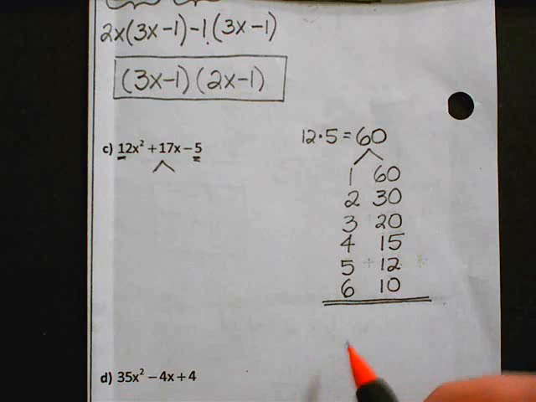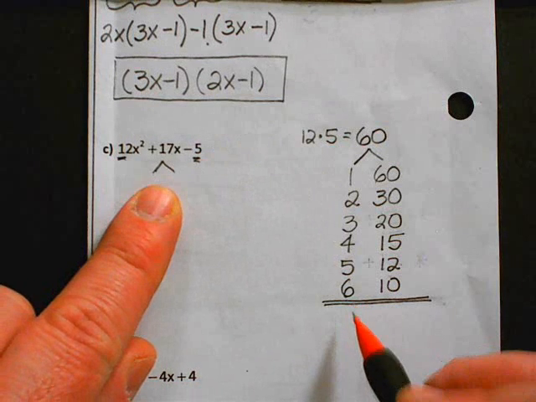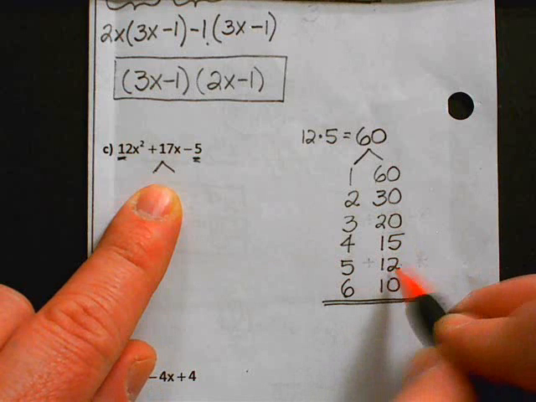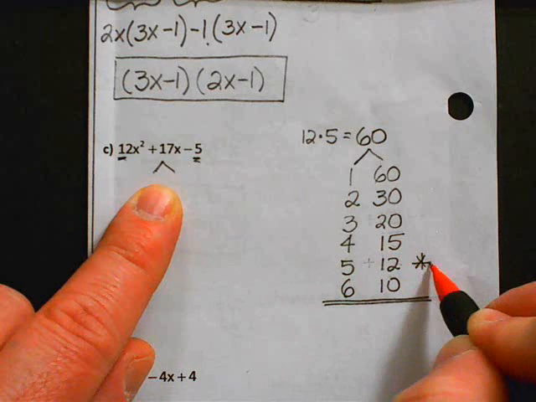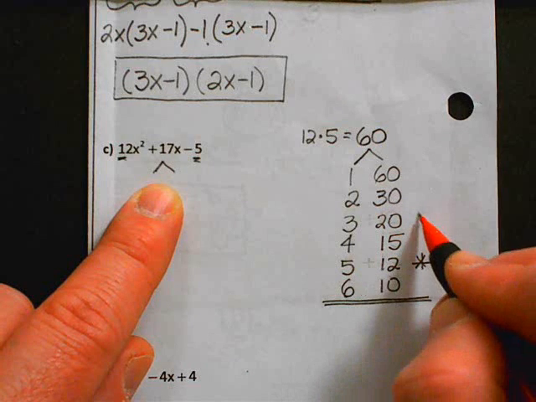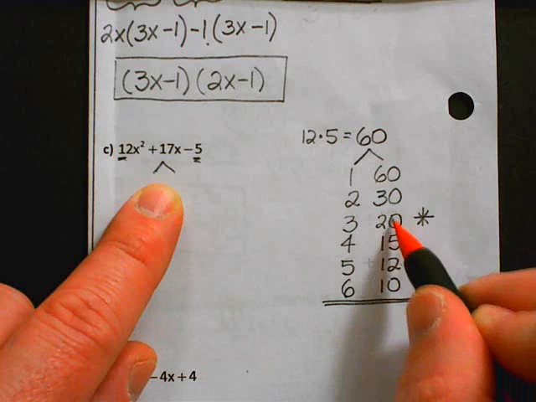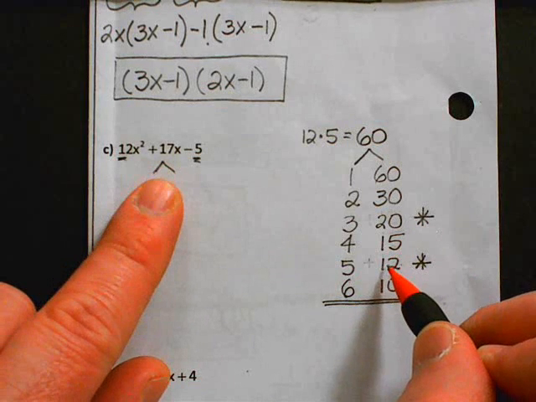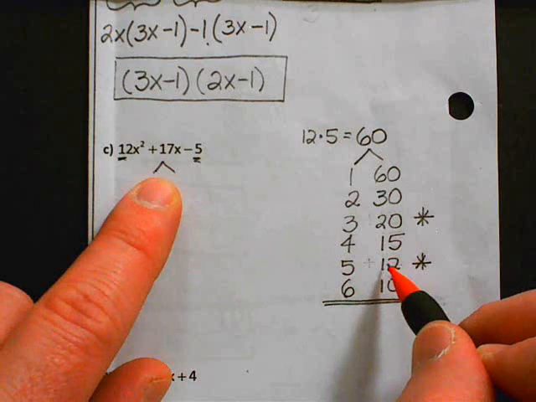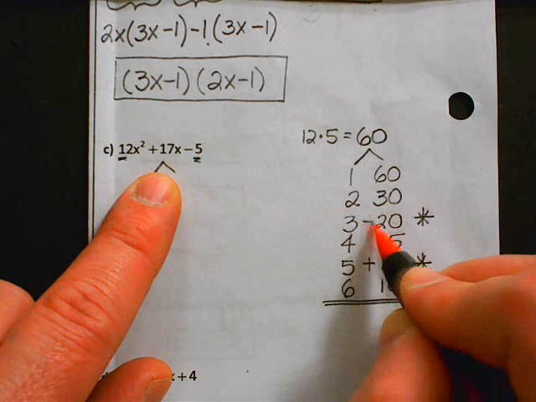Next step is we're looking for a pair of numbers that's going to give us 17. So we notice that 5 and 12 give us 17, and so does 20 and 3. So now we're going to look for the sign. The sign will be the same. The sign of the biggest will be the same as the middle term. So this would be positive and positive.